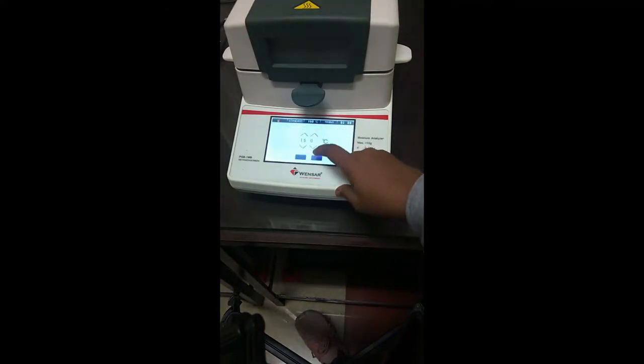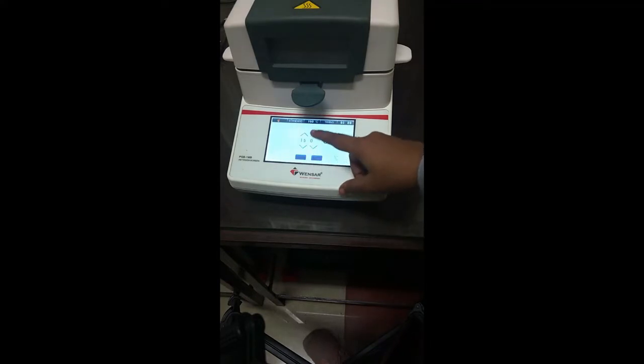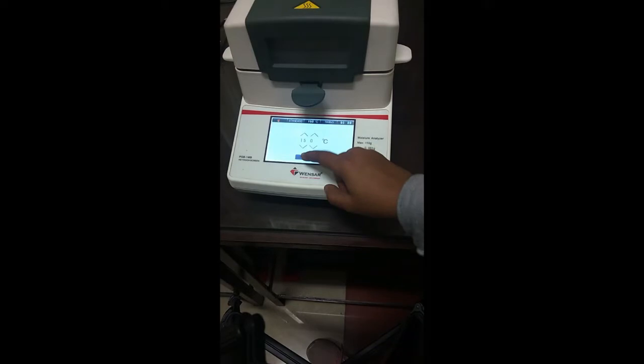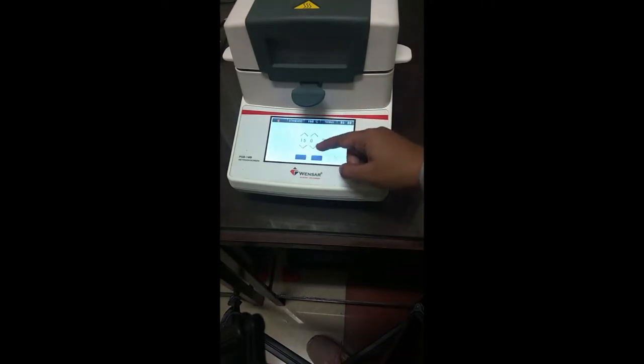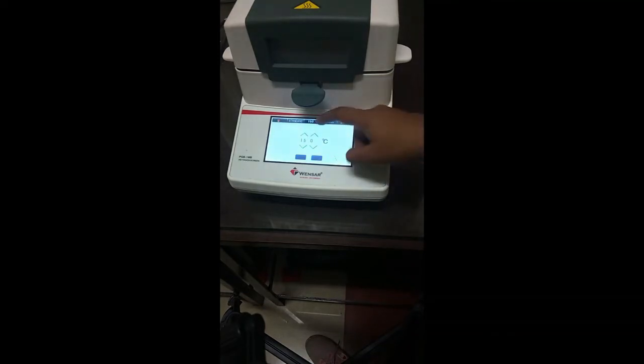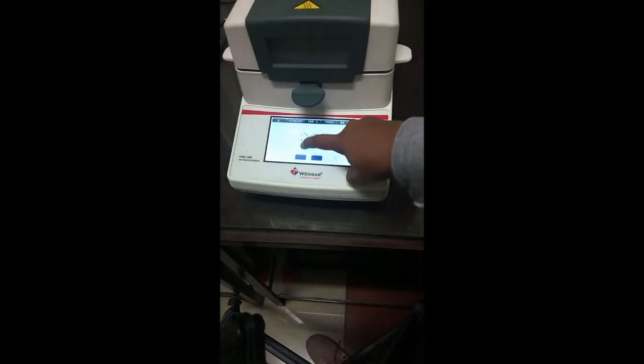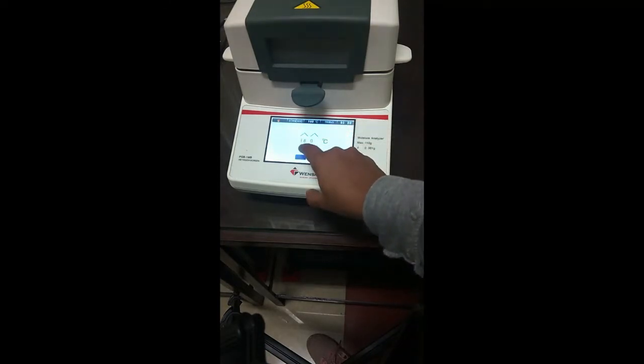This setting is important to set the maximum temperature that you want your sample to reach. In this, we have kept it at 150. Since the instrument can reach 190 degrees, you can increase the temperature from here, but we'll just keep it at 150 for now.